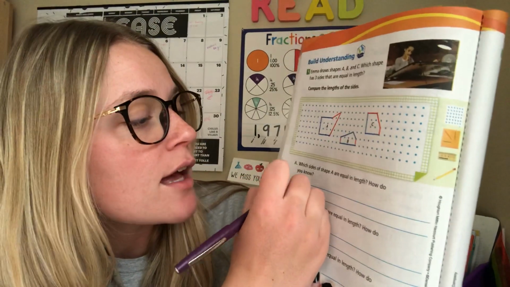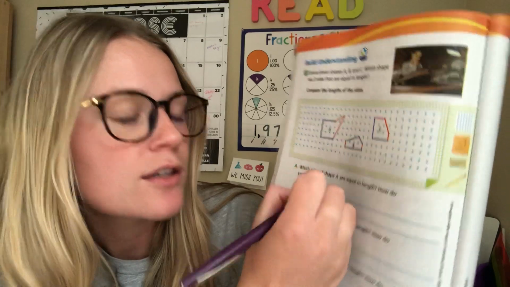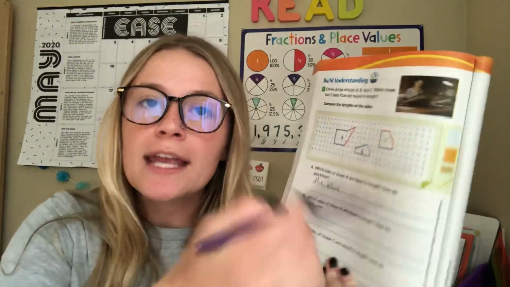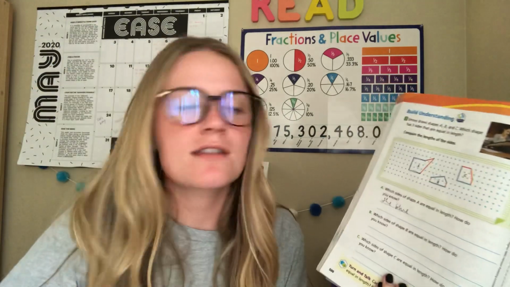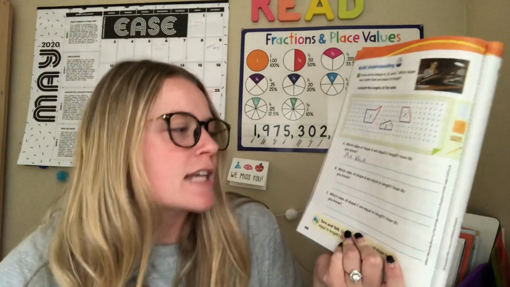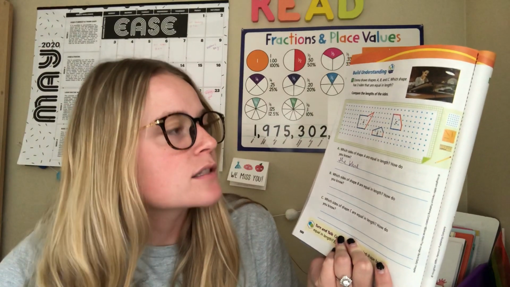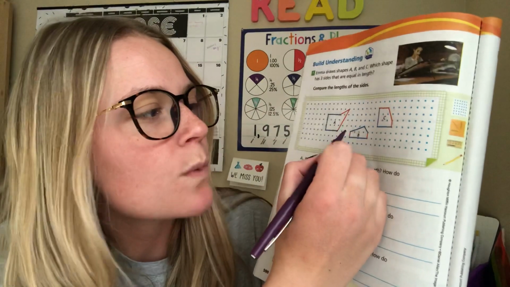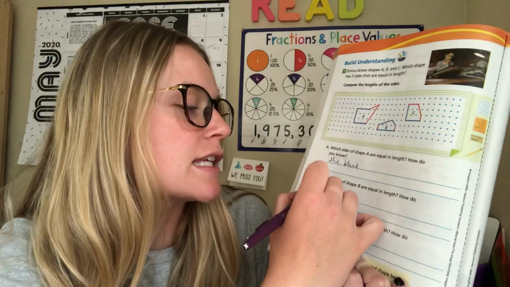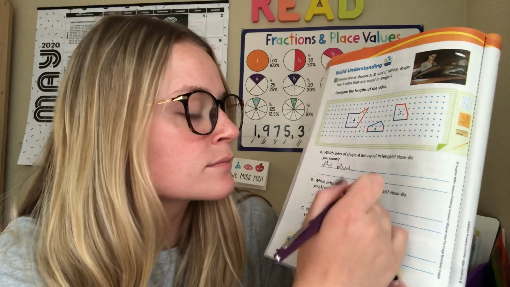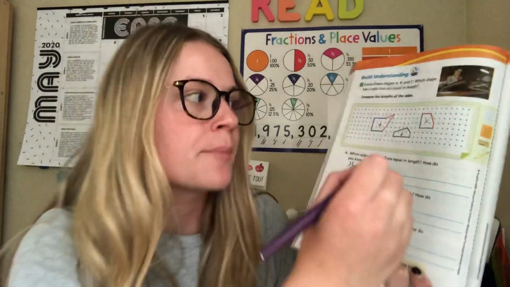So the blue sides, you would say for part A, the blue sides are the same length, and we know that because we used a ruler to measure it, or we counted the dots, the spaces. And the dots are all equally spaced, so we can trust that. Part B says, which sides of shape B are equal in length? How do you know? So we could count these as well. 1, 2, 1, 2. The red sides are the same length because we counted the dots.